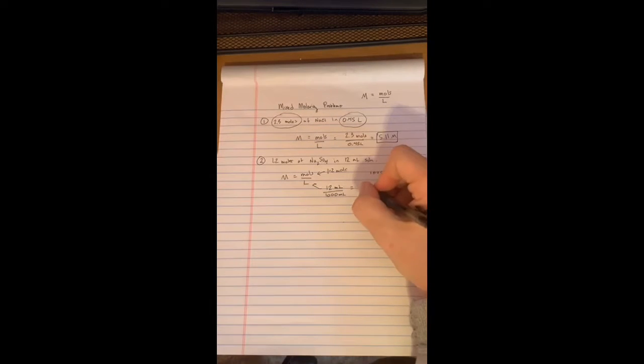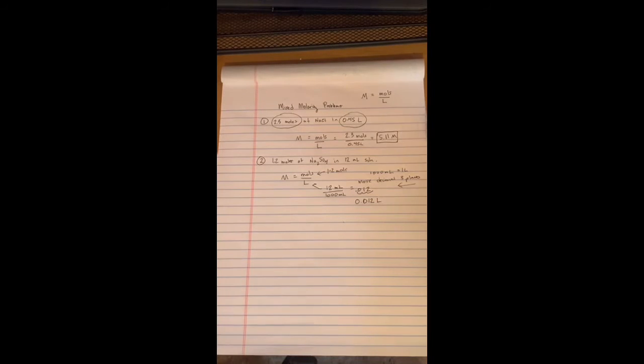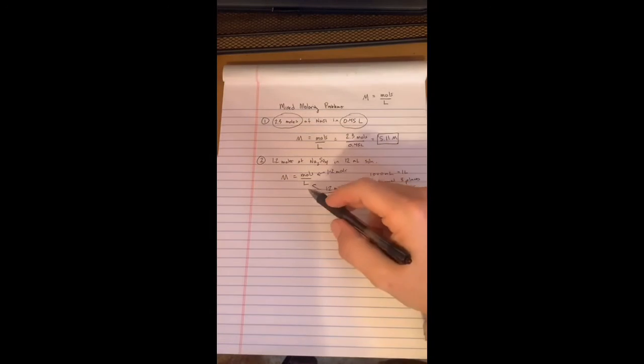So what we do is we move the decimal place 3 places to the left. So I'm going to write that down. Move decimal 3 places to the left. So we're going to go 1, 2, 1, 2, 3. So I get 0.012 liters. And that's going to go on the bottom here.